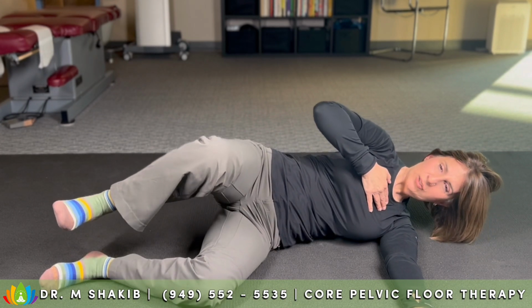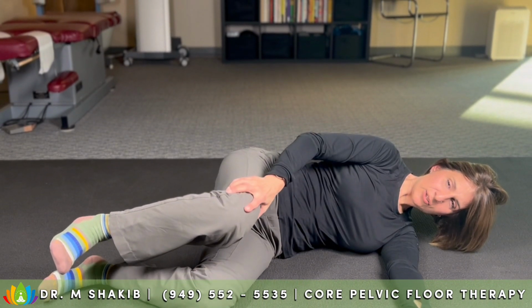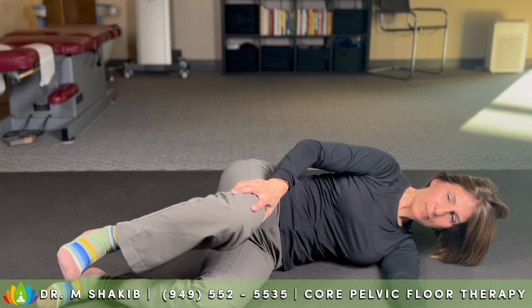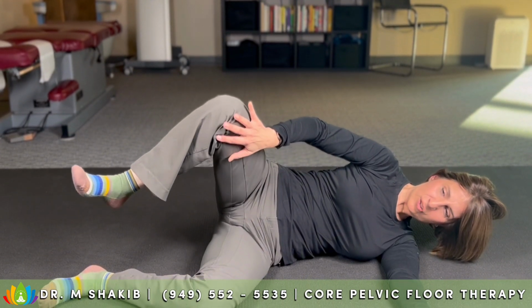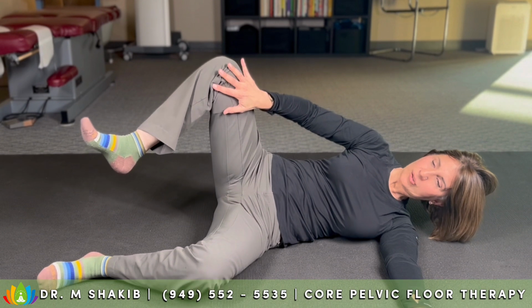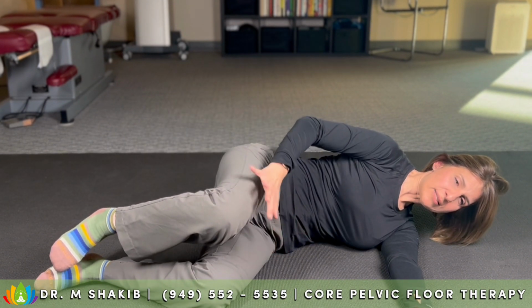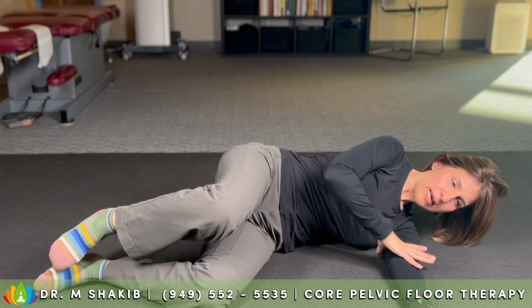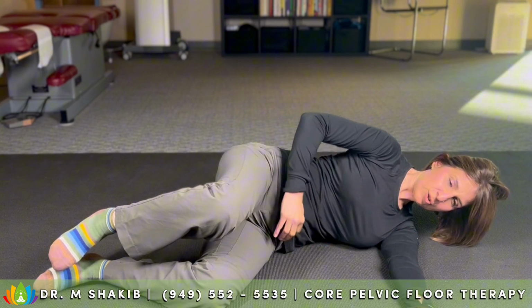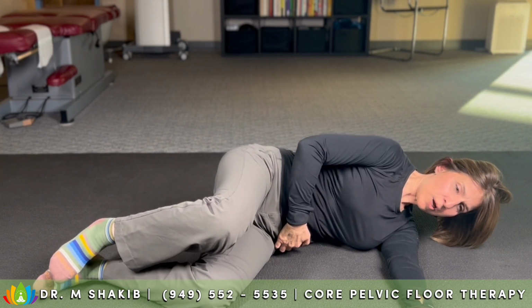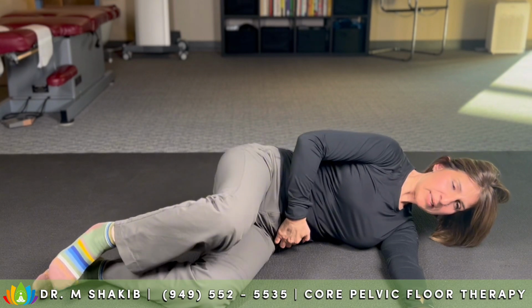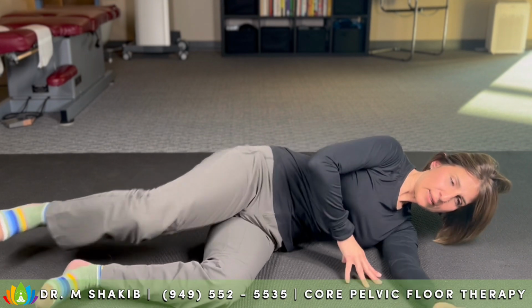What I'm trying to do is keep my legs quiet, so it's not my legs saying let's turn and then I turn my body. Instead, I am stabilizing my lower extremities and upper extremities connected to my body as my trunk muscles will rotate me in and out like an open and closed book.